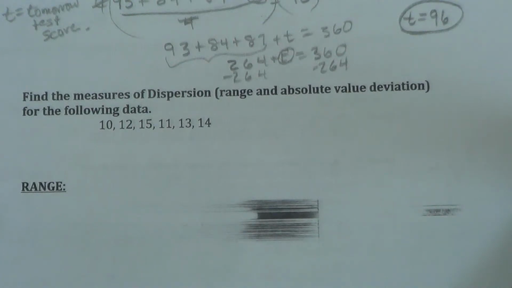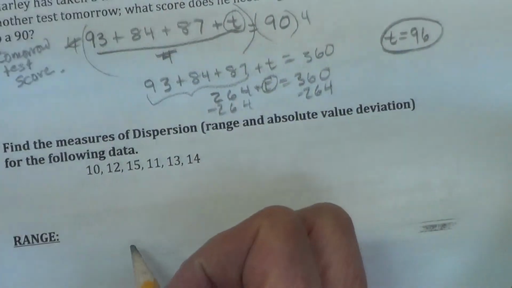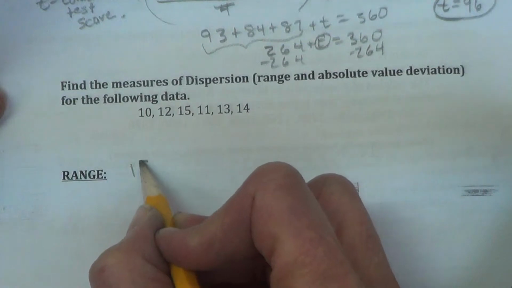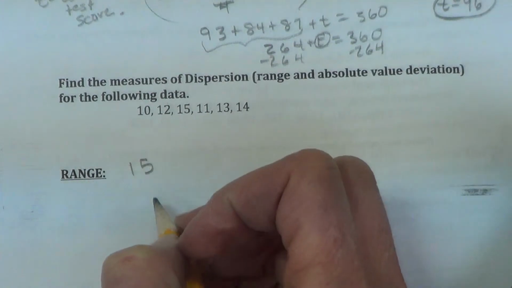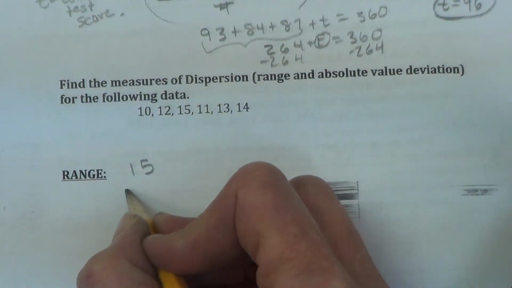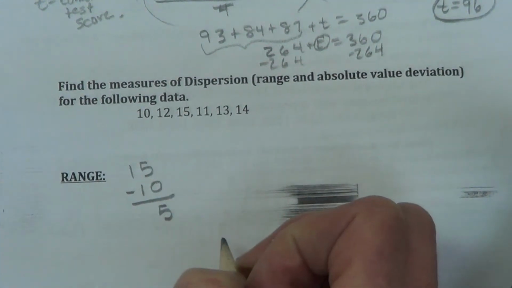And it would be taking the highest number and subtracting the lowest number. So when you look at the data, you've got your highest number, which is 15. And you are subtracting your lowest number, which is 10. And so your range comes out being 5.